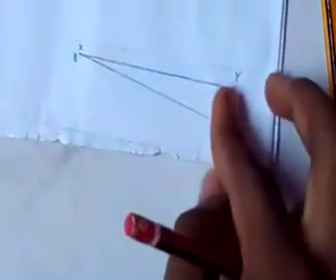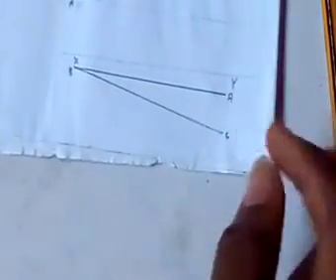Hi guys, in this episode I'm going to be teaching you how to draw the elevation of a line given the plan and the true inclination to the horizontal plane. So the first thing you should have is the line. You should draw the given plan AB. Now this is the plan we're given, AB, and then we have the true inclination to the horizontal plane.